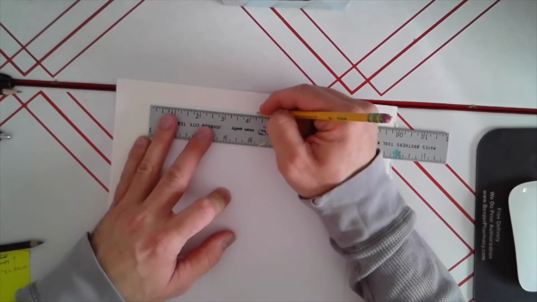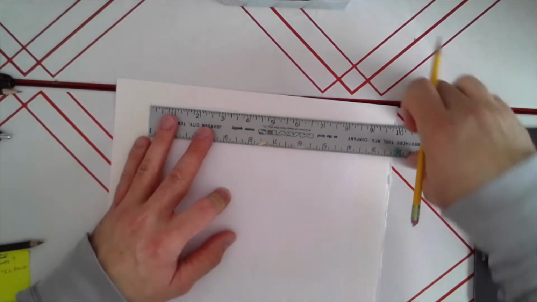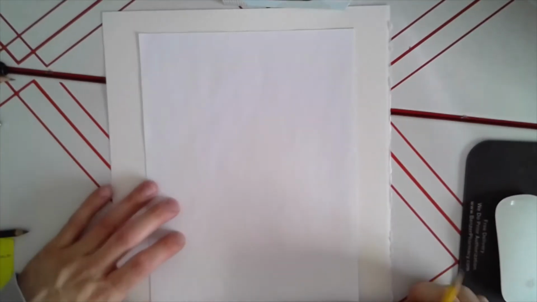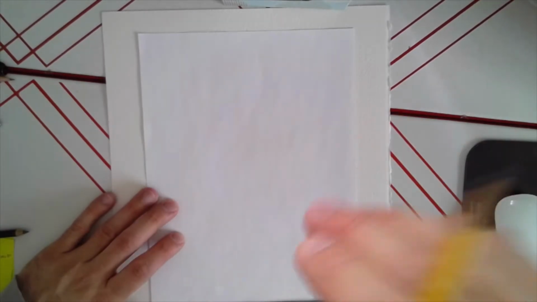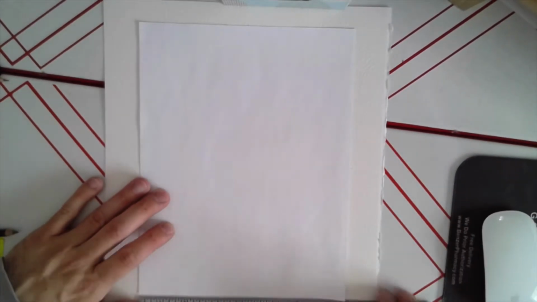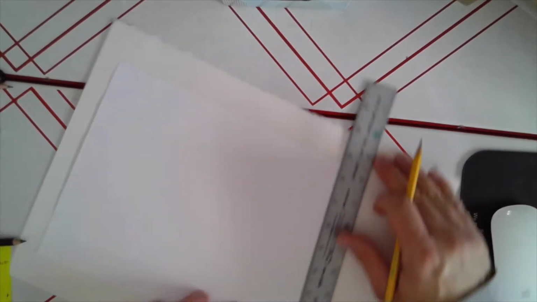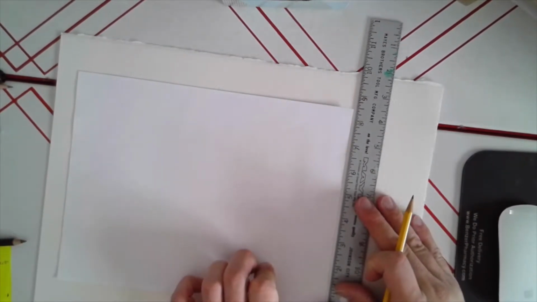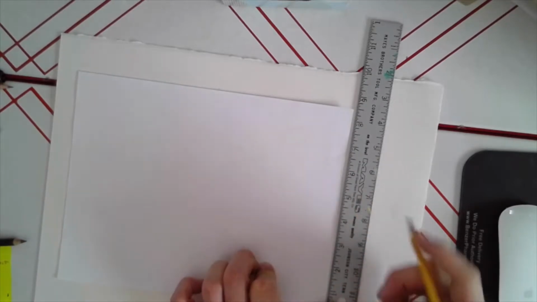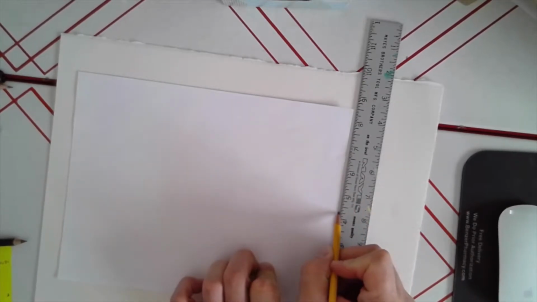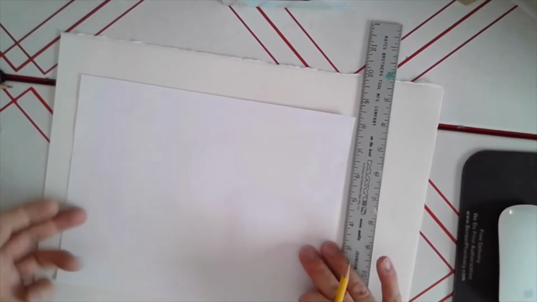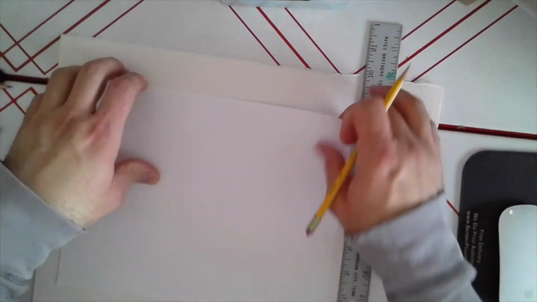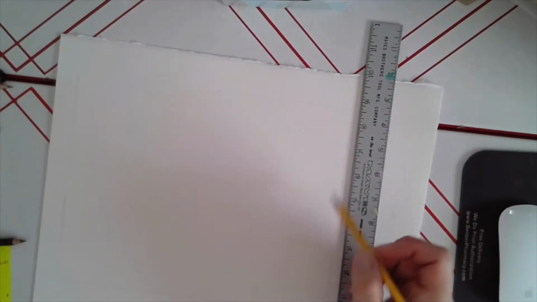Right, I've got 4.25 there, and of course at the bottom I have 4.25. At the bottom, remember, I just moved the ruler down to the bottom, lined it up with the paper, and marked it at 4.25. Okay, so that gives me all the four quadrants, but what it doesn't give me is the diagonals.